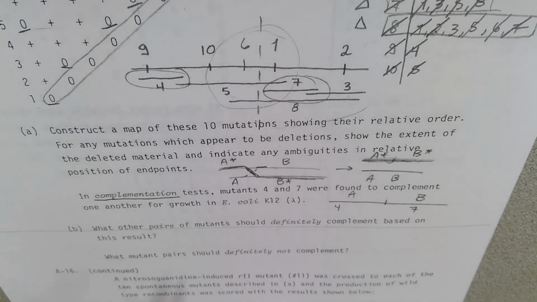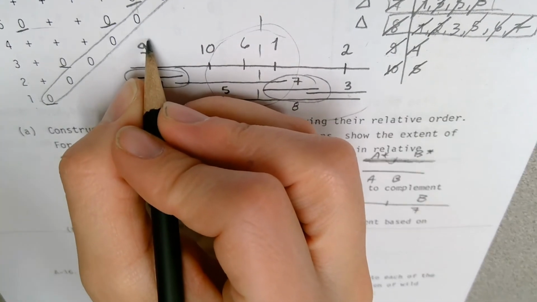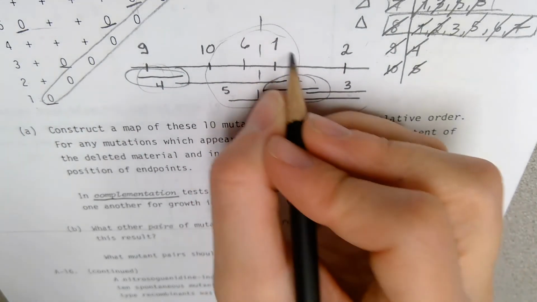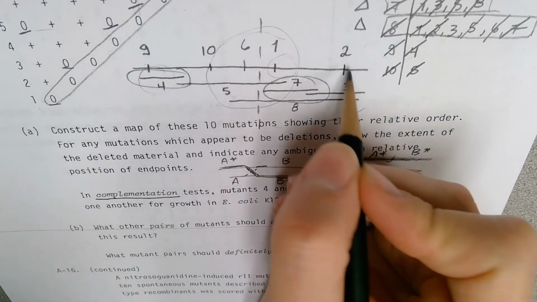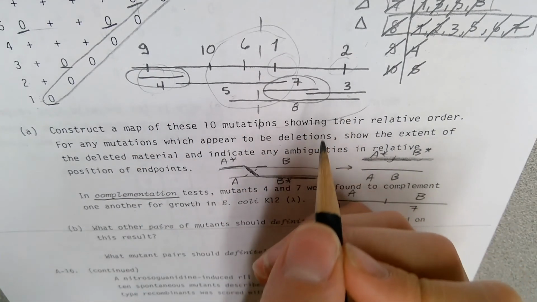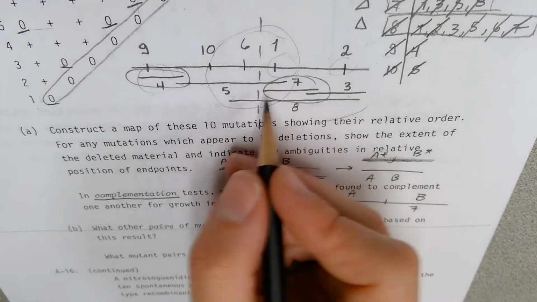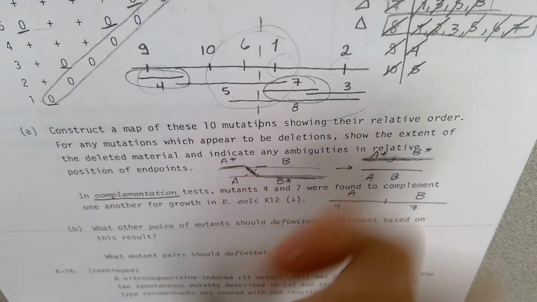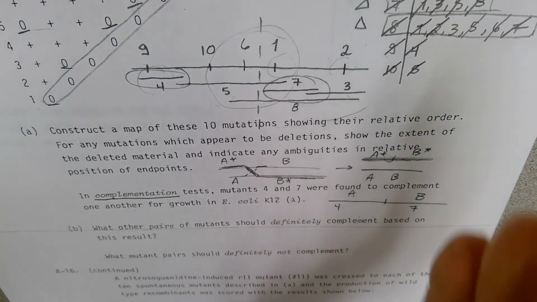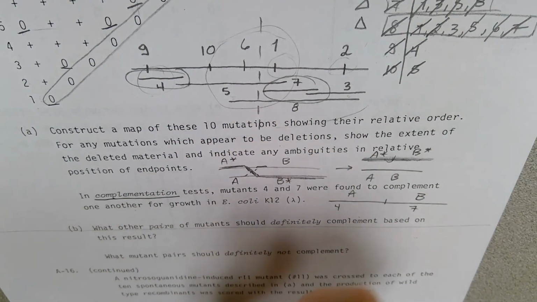So the question is asking what other pairs should definitely complement. For example, you know that 4 and 1 will definitely complement. You know that 4 and 2 will definitely complement, 4 and 3. You can't really be sure about 8 because it's so big. And then you can go to 9 and say 9 and 2, 9 and 3. So things like that will almost assuredly complement if 4 and 7 complement.